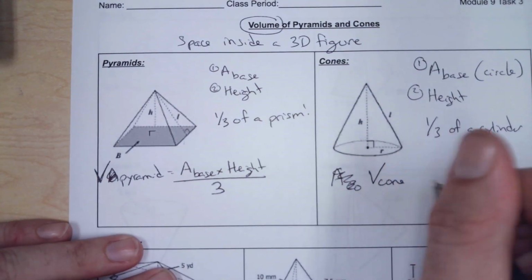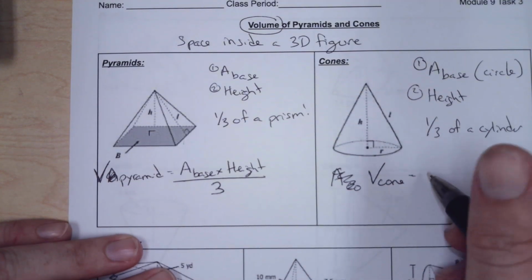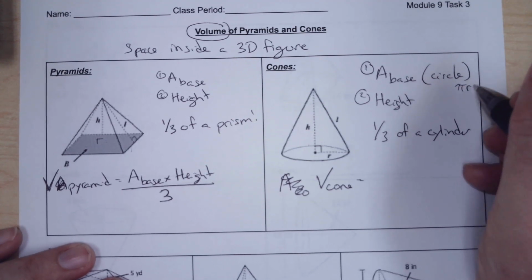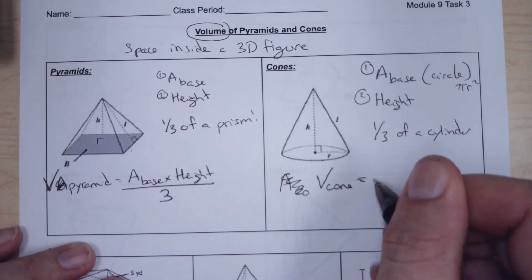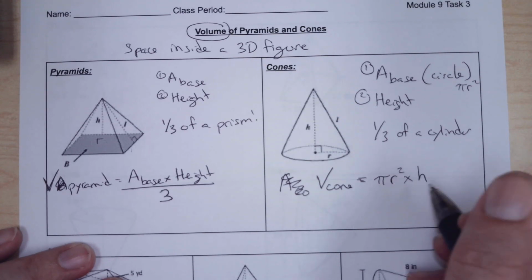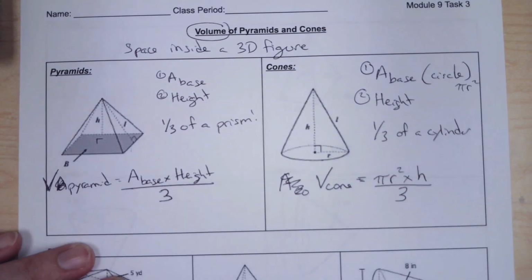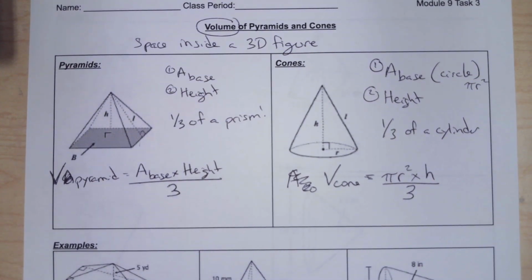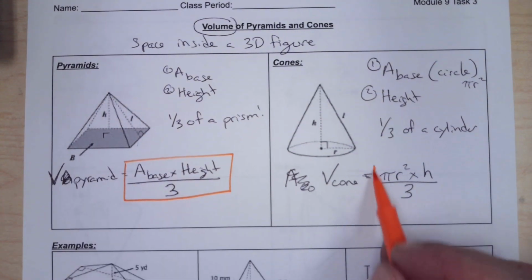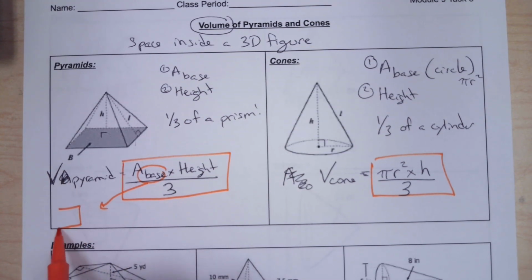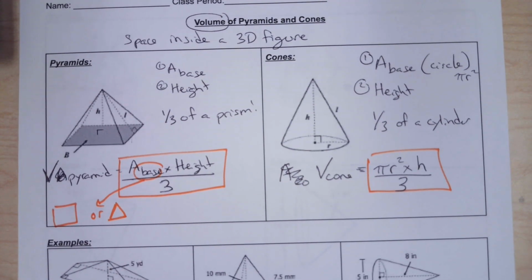Volume of a cone. So volume of a cone is going to be equal to area of the base, but the base is a circle. If you remember a circle, that's pi r squared. So this is going to be pi r squared times h divided by 3. Okay. All right. So those are really the only two that we need to know. Now it's important to remember here that this base could be a square or a triangle, so we have to be careful on this.